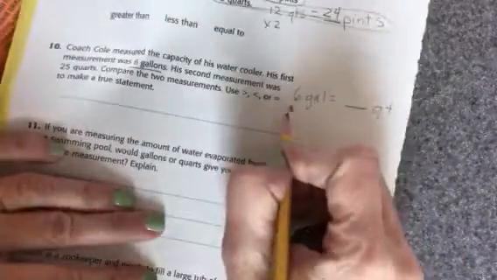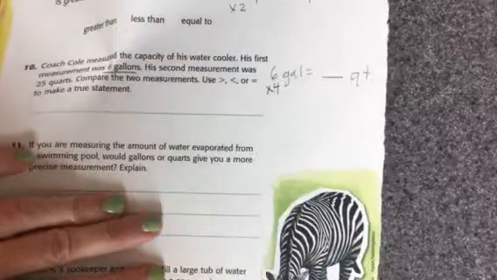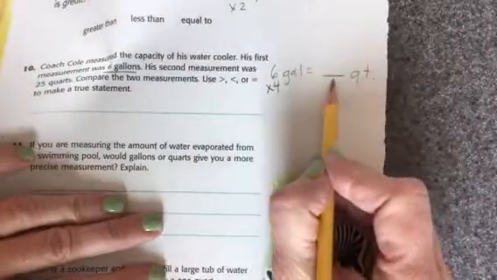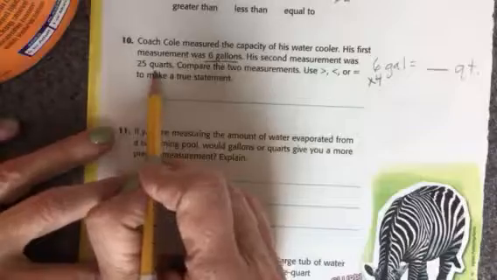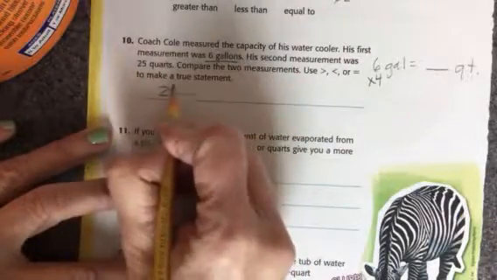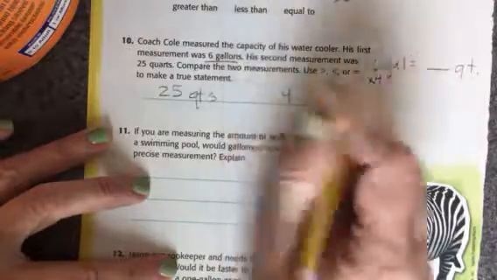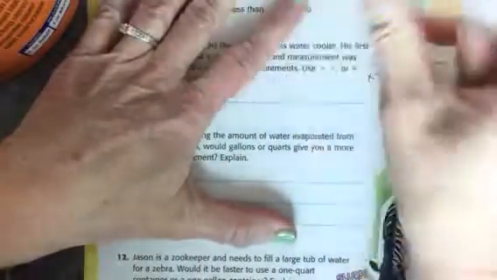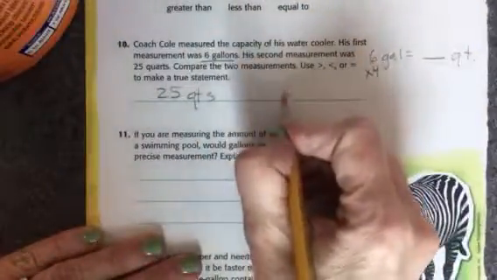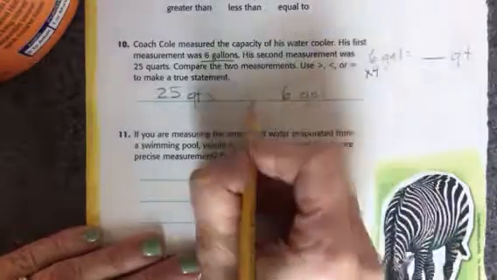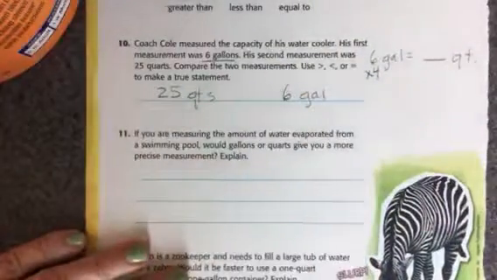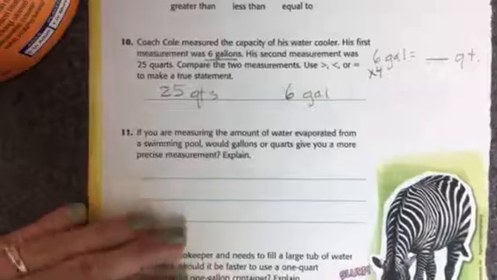So I'm going to times by 4 to see how many quarts are in 6 gallons. And then once I have that answer, I'm going to compare it to this one. So here's 25 quarts, and this side will be 6 gallons. And I need to put a comparison symbol in here. Greater than, less than, or equal to.